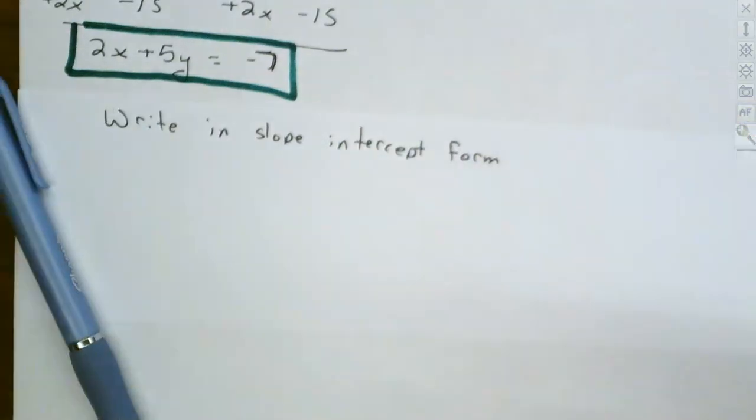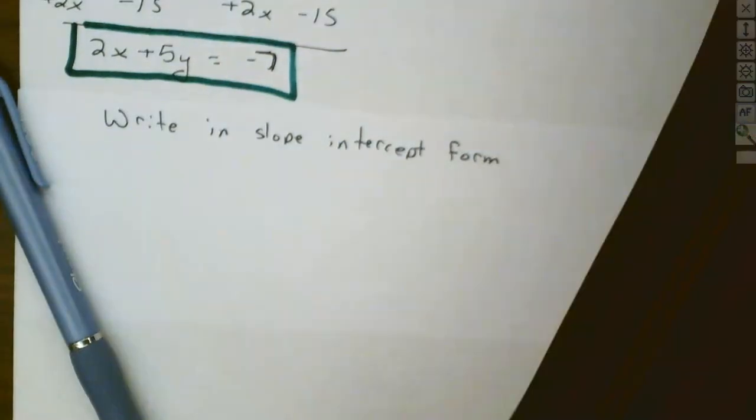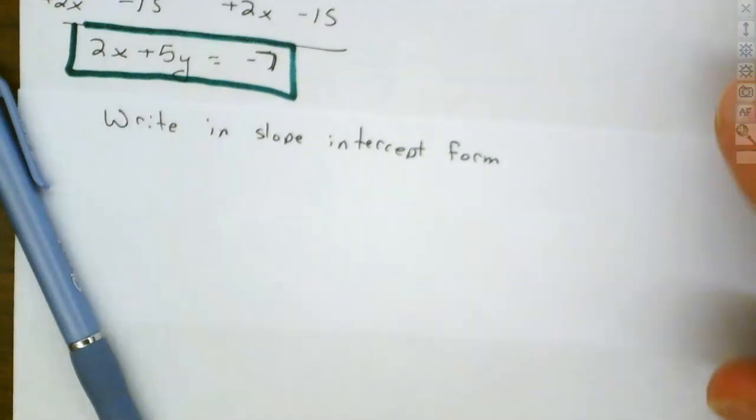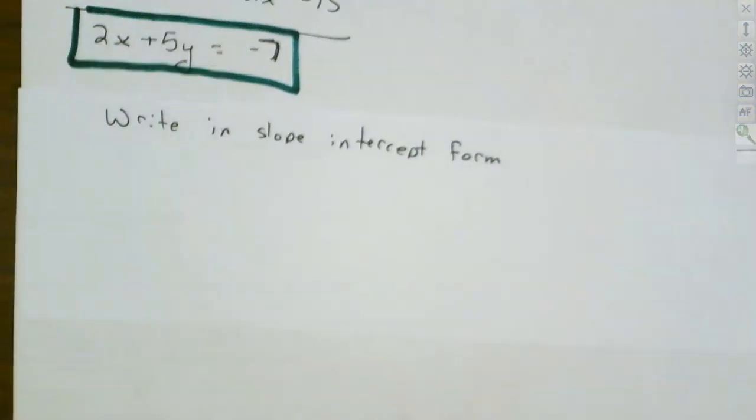Are we finished? All right, yep. I will get that graded for you. Yep, you're welcome. So we're going to write this one now in slope-intercept form.